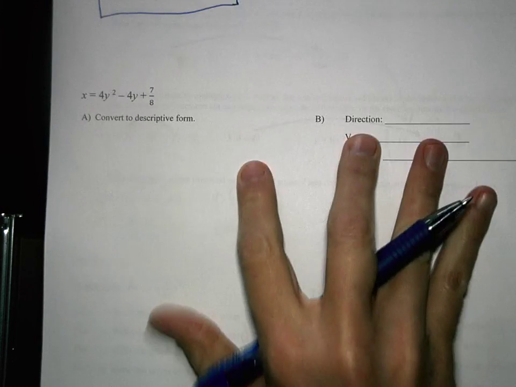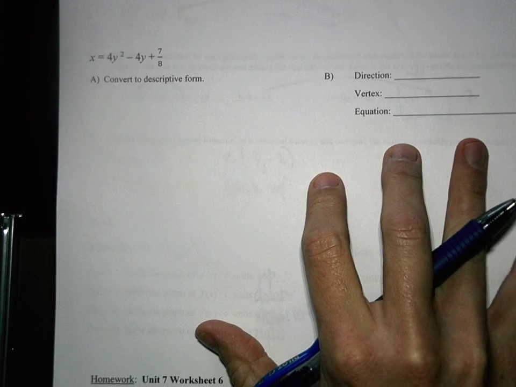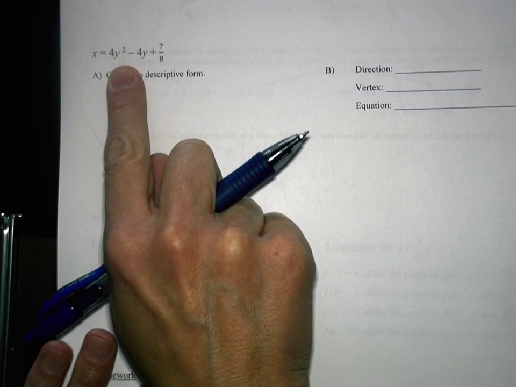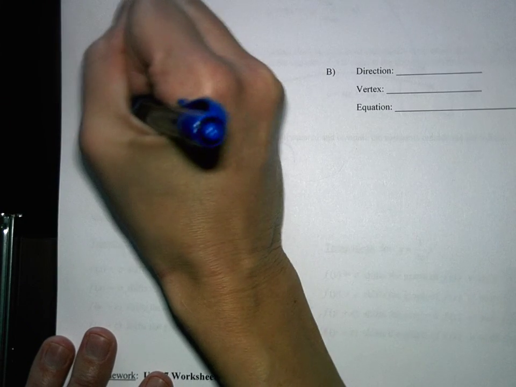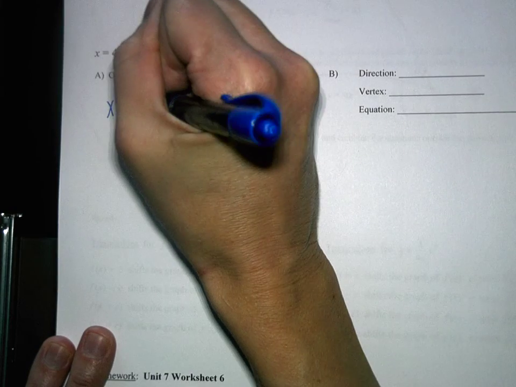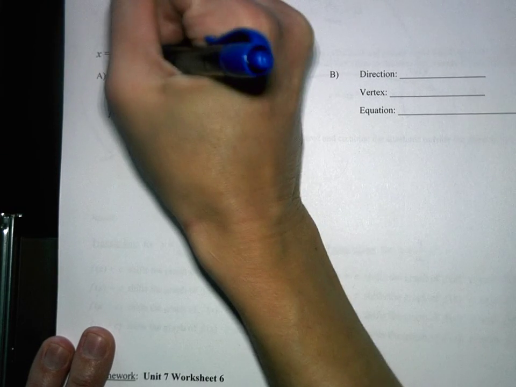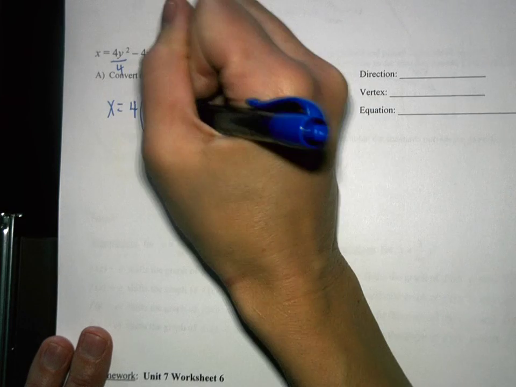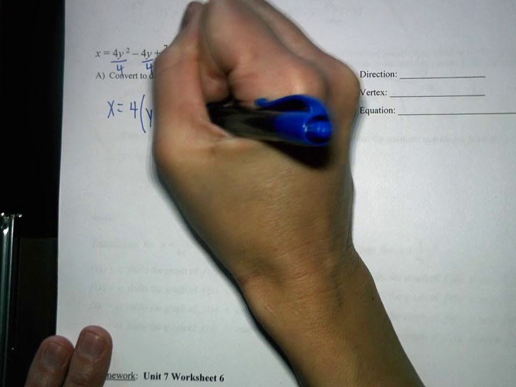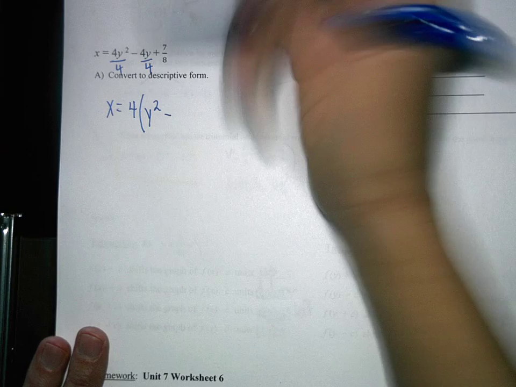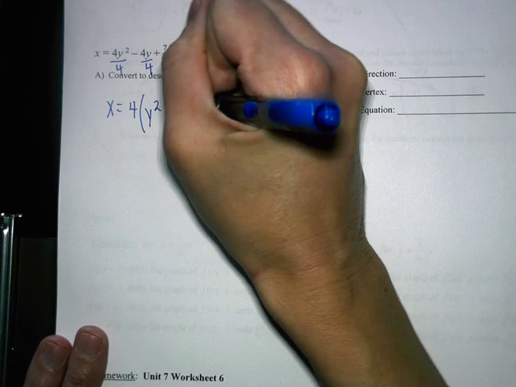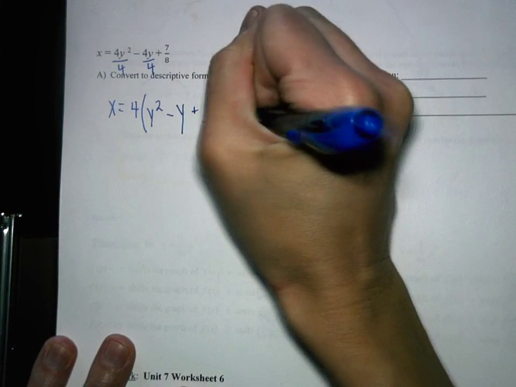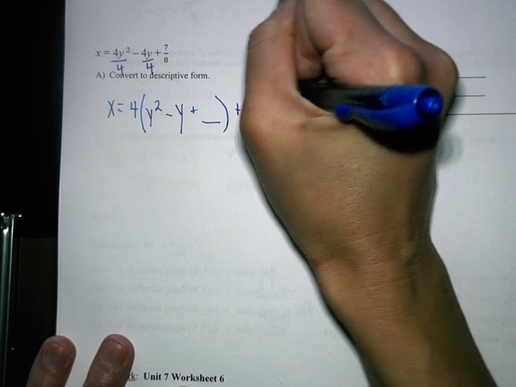Okay, last equation we're going to look at for these notes. Here we notice it's x equals, we have a 4 in front. Same thing as we've done, we want to always factor out that coefficient in front. I'm going to divide each of these terms by 4. I end up with y squared minus 4 divided by 4 is 1. So I'm just going to write that as minus y. If you want to put 1y, that's fine. Plus our blank. And then I have plus 7/8.